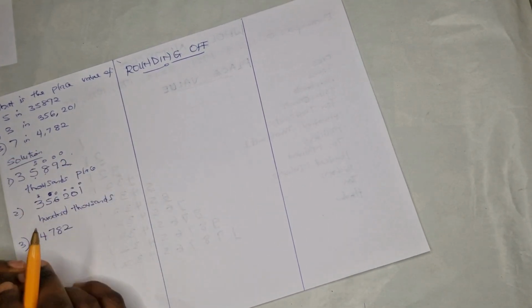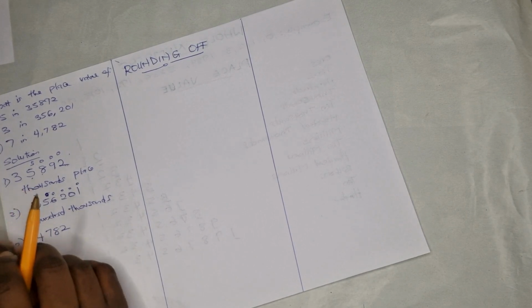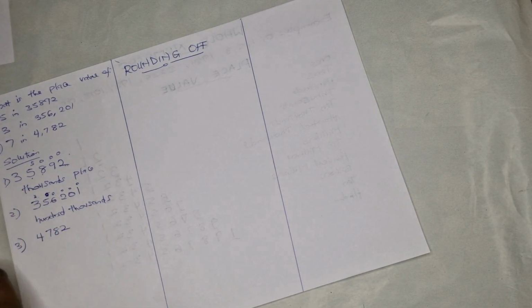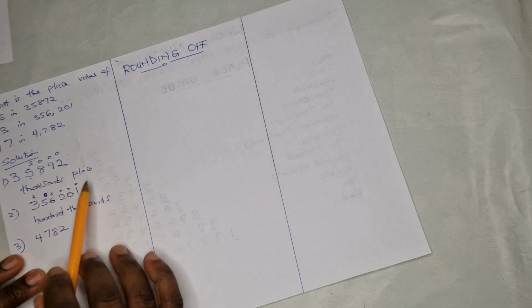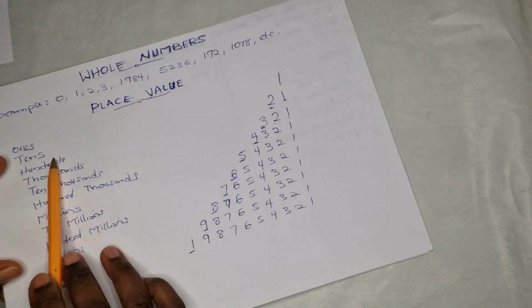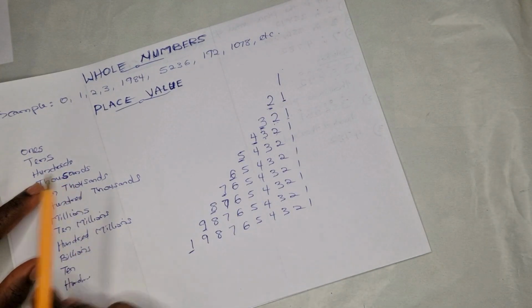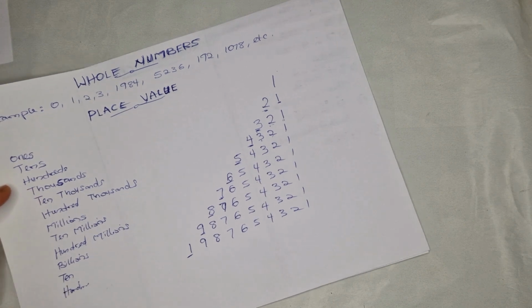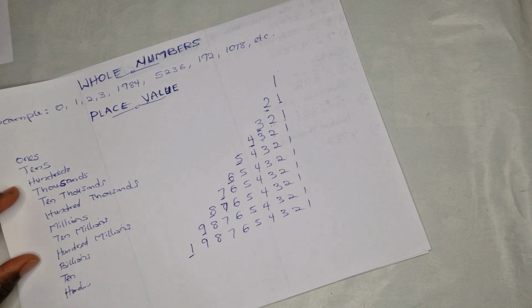Now, this is the rule to rounding off. When you want to round off a number, the first thing you should do is identify the place value you are rounding off to. Are you rounding off to the nearest 10, or to the nearest 100, or to the nearest 1,000? You need to first identify that place value.